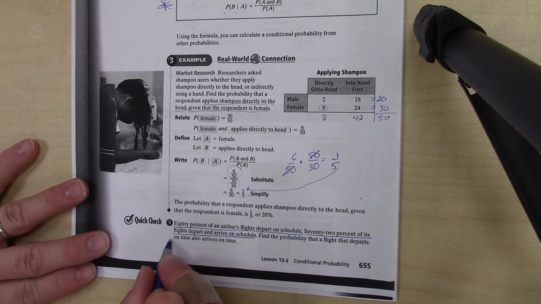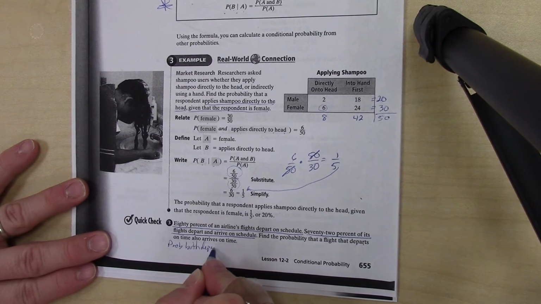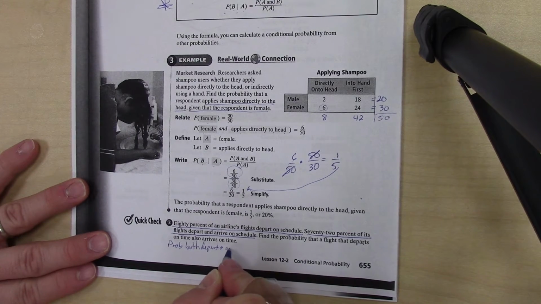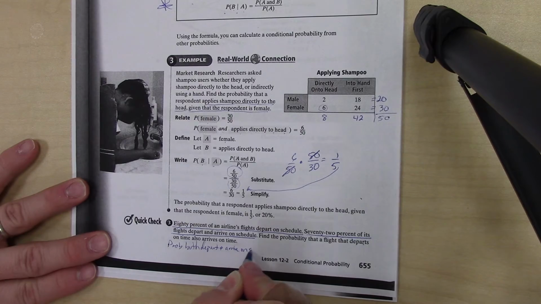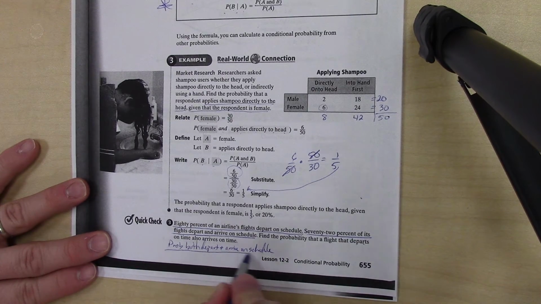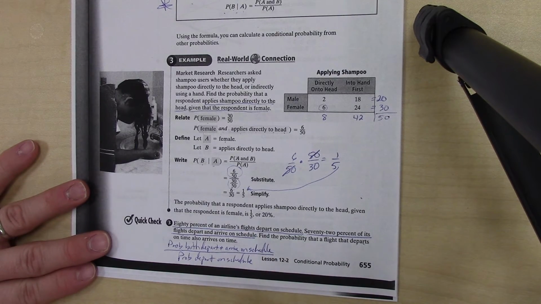Again, what you're finding is the probability both depart and arrive on schedule divided by the probability of just departing on schedule. That should make it really easy, but go ahead and try it out. Come back, check your answer.